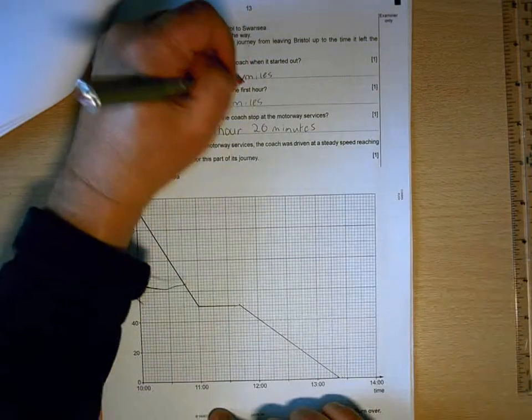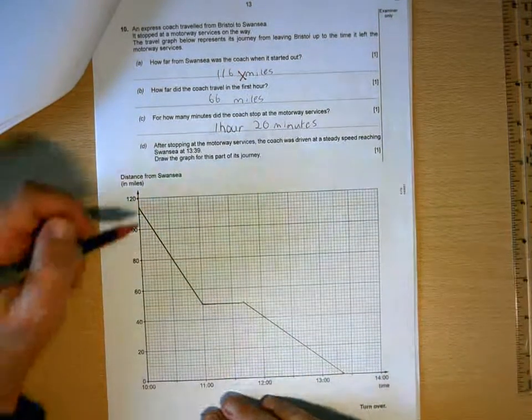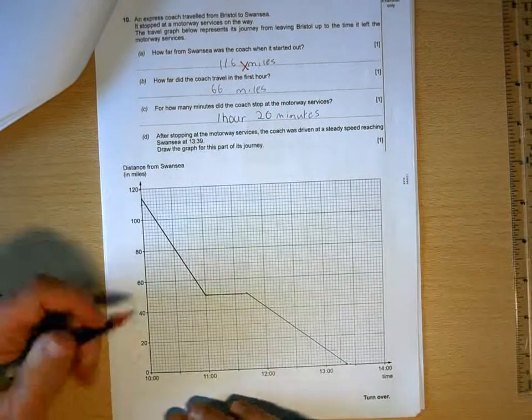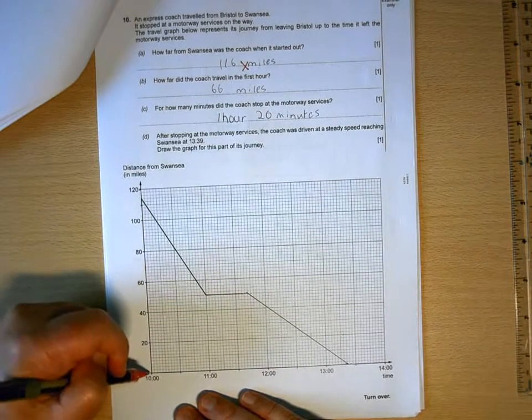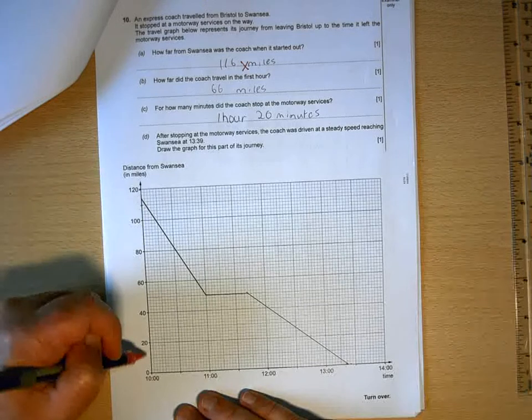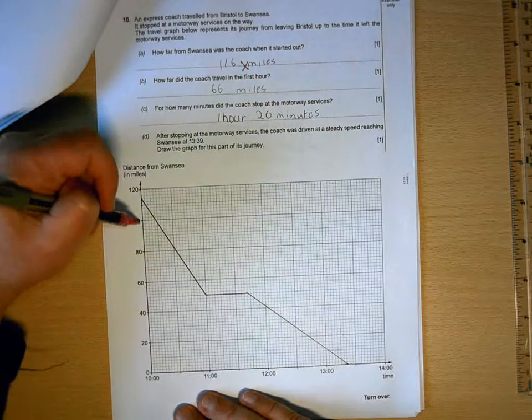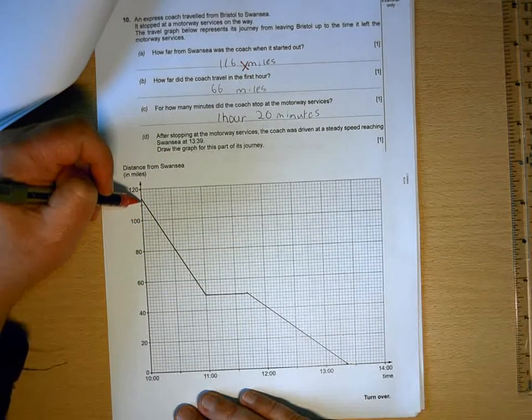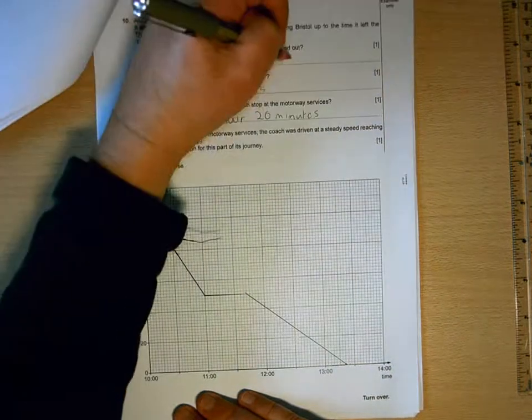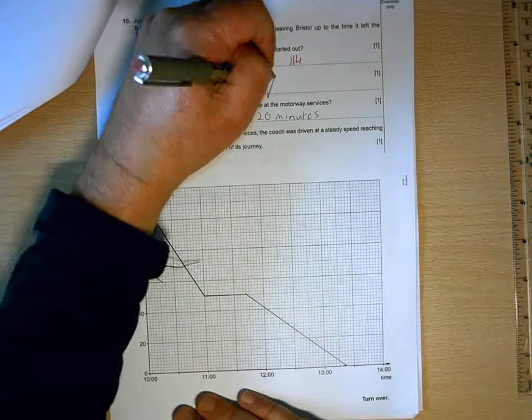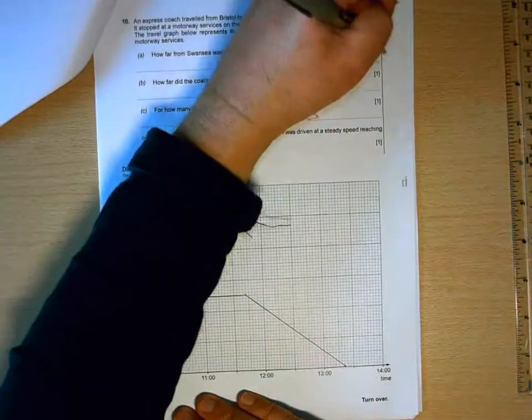It's not 116 miles. Each little square here is 2, because you're going from 0 to 20 in 10 jumps. So that's going to be 110, 112, 114. That would be right for your wrong answer.